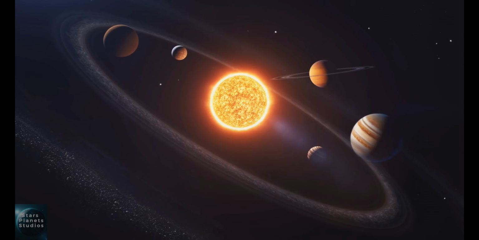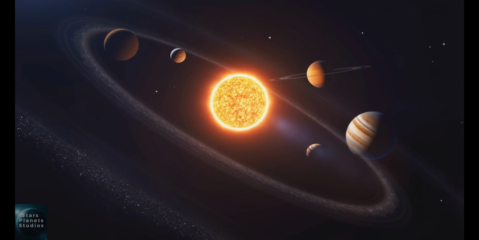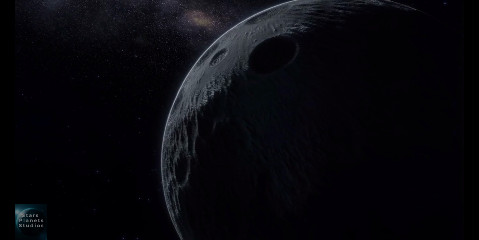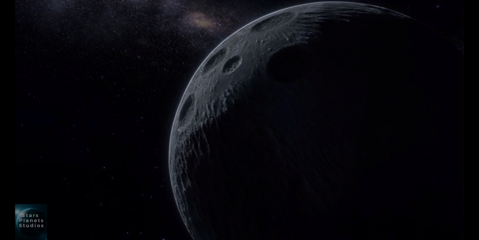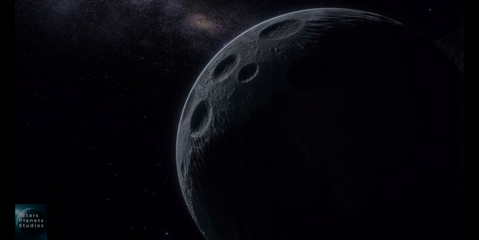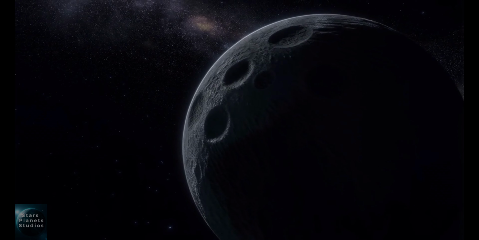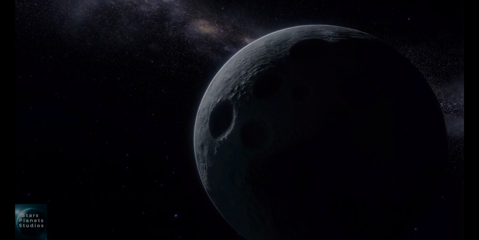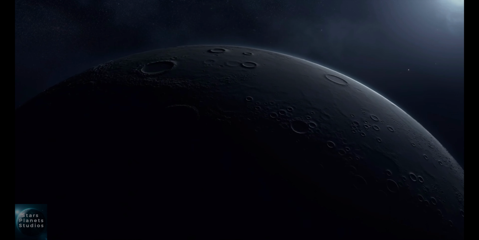Ejection from a star system. Most rogue planets start out orbiting a star just like other planets. However, during the chaotic early stages of planetary system formation, gravitational interactions can be so intense that some planets get kicked out of their original system. Think of it like a cosmic game of billiards. These planets are flung into the vastness of space.